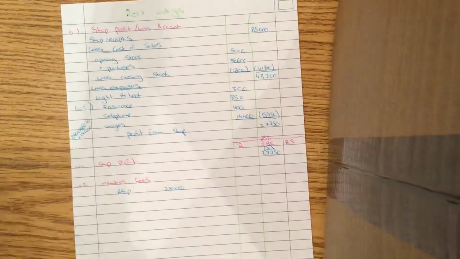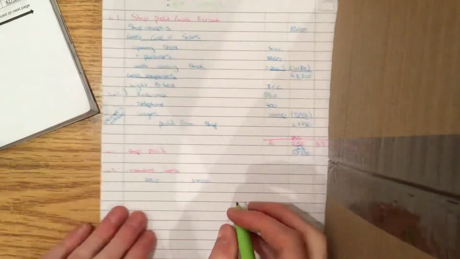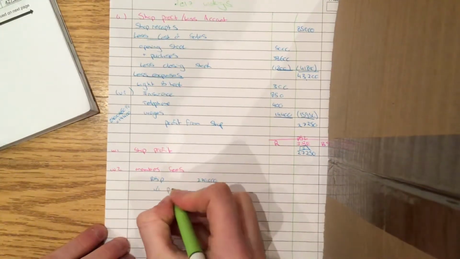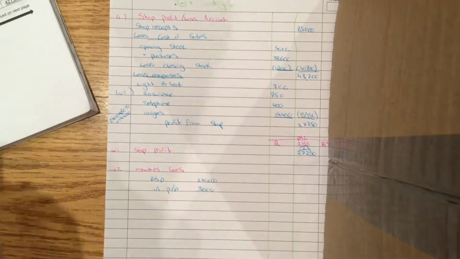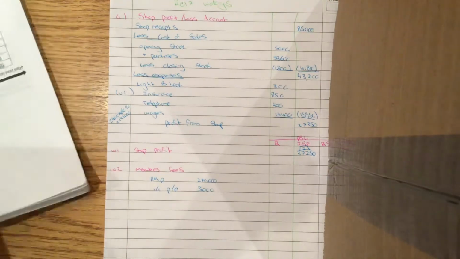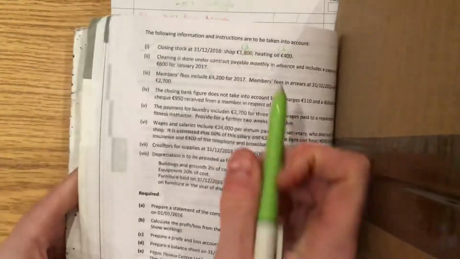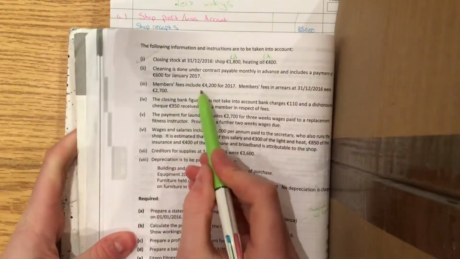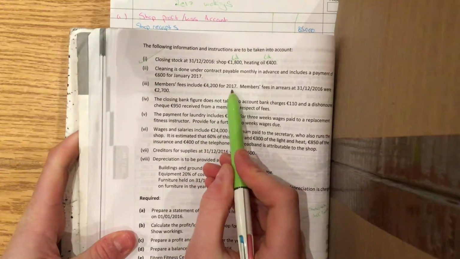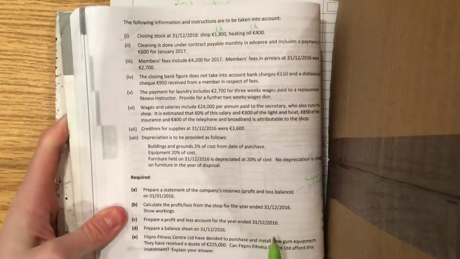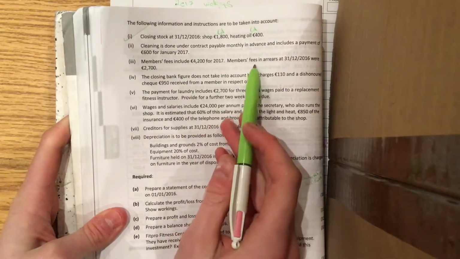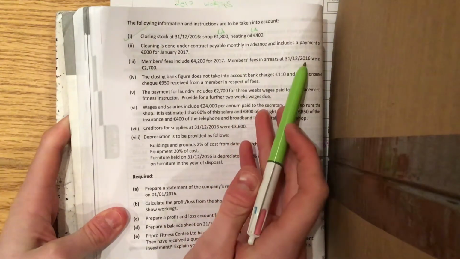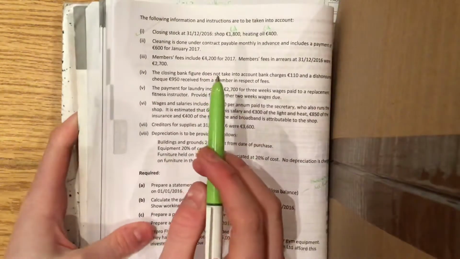So first of the first, prepaid, €3,000, spot on, excellent, super stuff. We want to go to the end of the year then and see if we had any memberships due or prepayments. So if we go here, look at working three, membership fees include €4,200 for 2017. We're doing the accounts for 2016. So that means we've got membership prepaid for 2017. And we also have members fees in arrears at the 31st of the 12th, 2016, of €2,700 there.